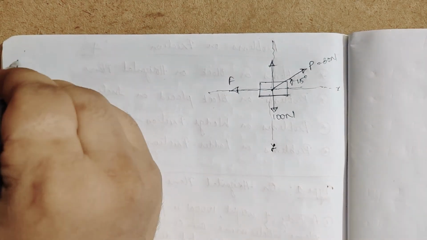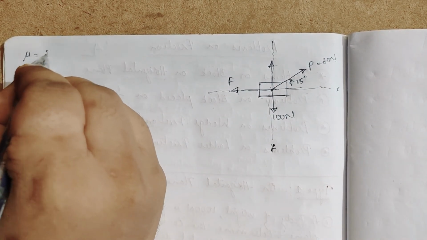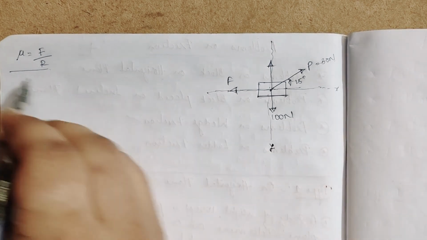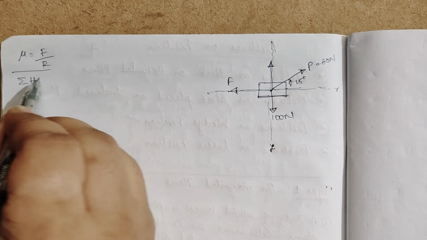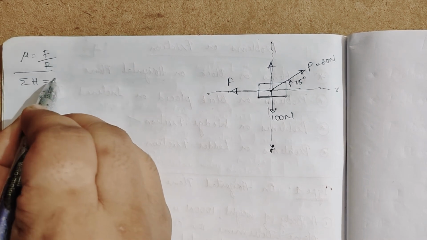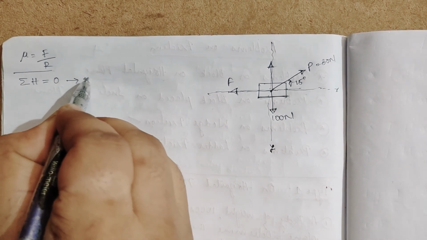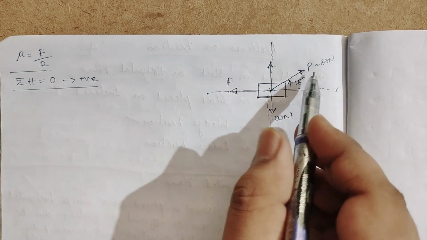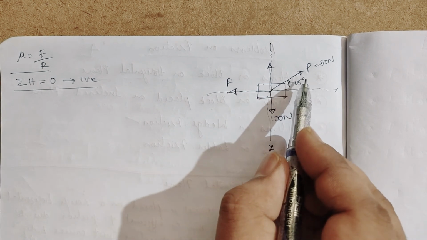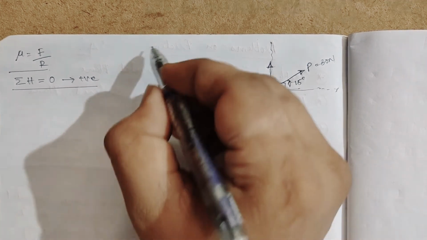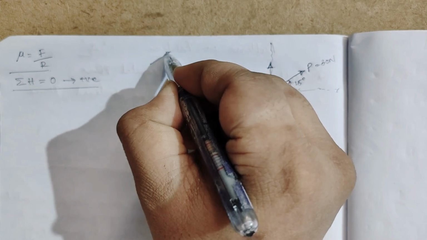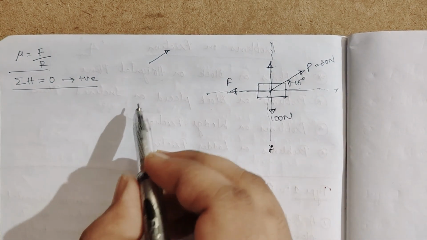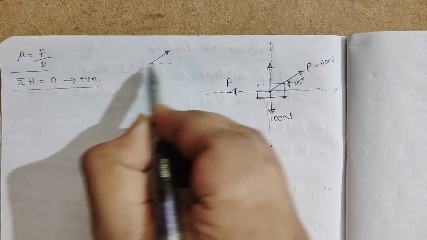So we know mu is equal to F by R. So we will apply the same concept, that is sigma H equal to 0, taking left to right as positive. What we will get, see here, the P is inclined. So any inclined forces if we come across in this chapter, we have to resolve them, as horizontal and also vertical.